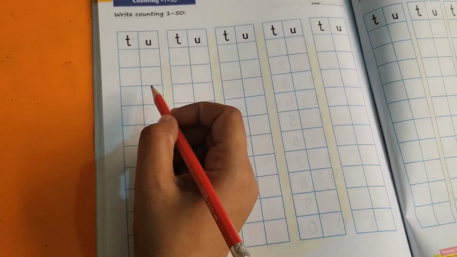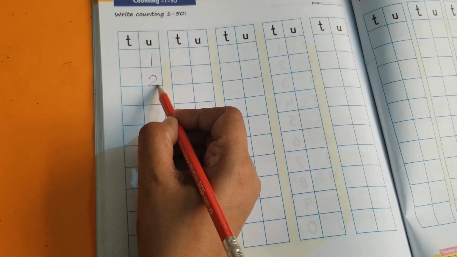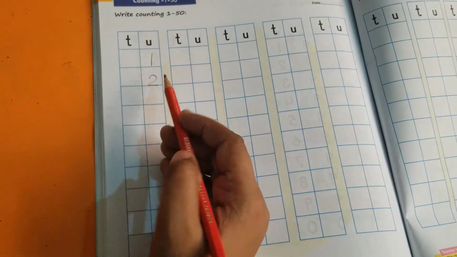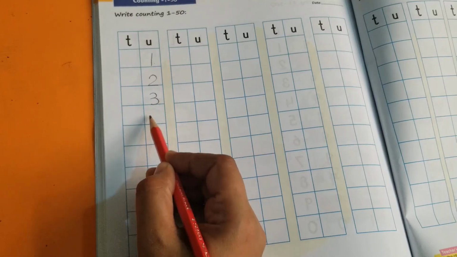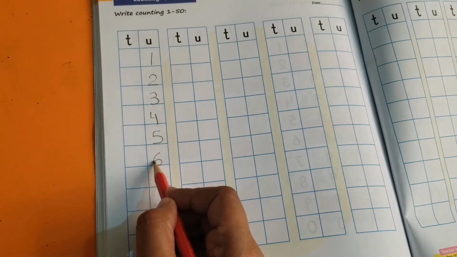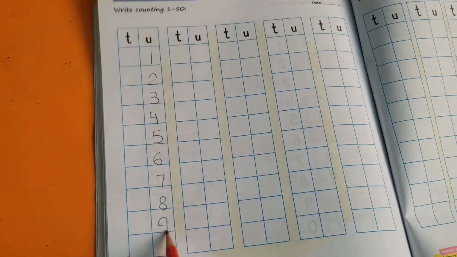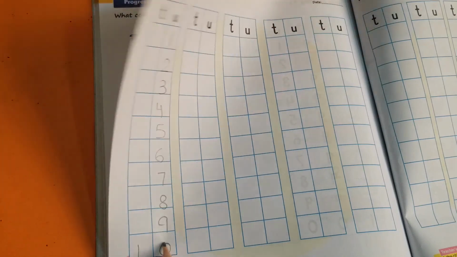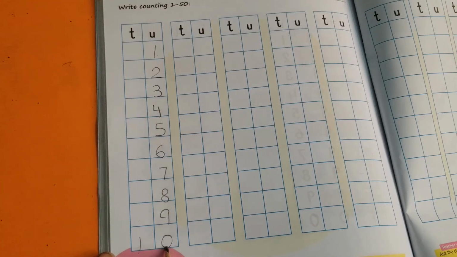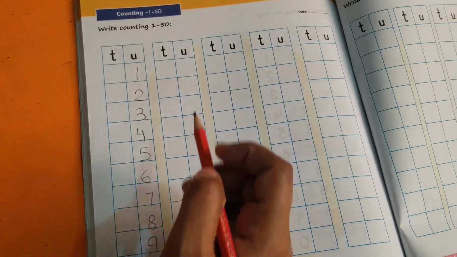Okay children, write 1. And what comes after 1? 2. We will start in units. Okay, write 1, 2, 3, 4. What comes after 4? 5, 6, 7, 8, 9, and 1, 0, 10. This is 1, 10. So we will write here 1 and 0, 10. Make 10. Now what comes after 10?